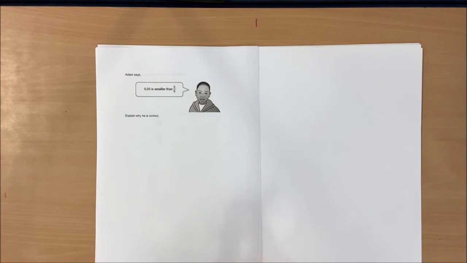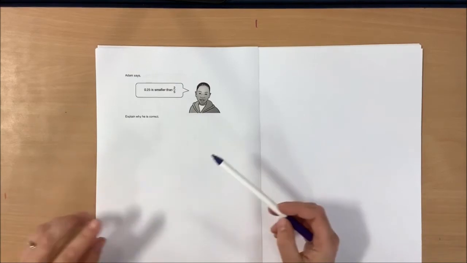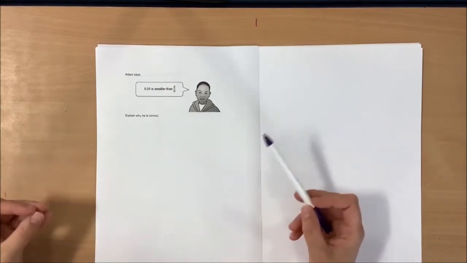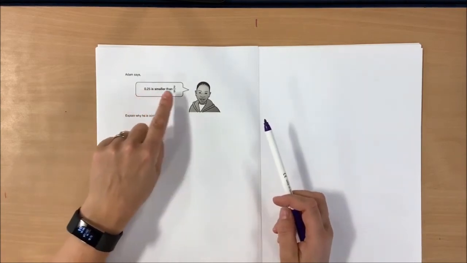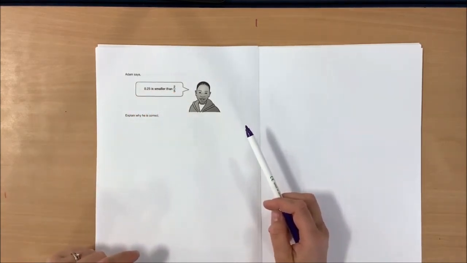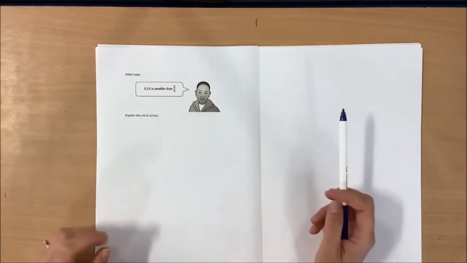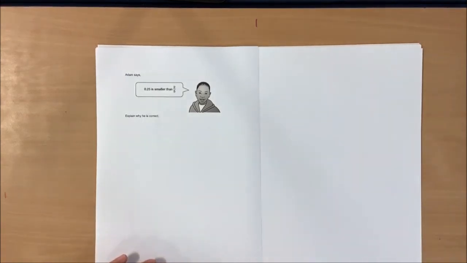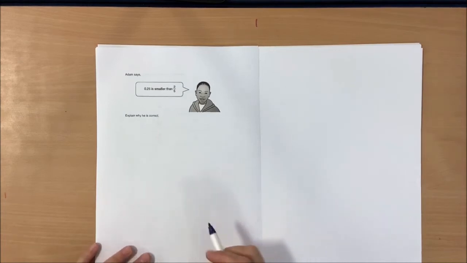Next one. Adam says 0.25 is smaller than 2/5. Explain why he is correct. Well, there's two things we can do here. Whenever you're comparing numbers, it's much easier if they're the same type. At the moment we have a decimal and a fraction. It would be much easier if they were both decimals or both fractions, and either one is fine. So let's do it by changing them both into decimals.